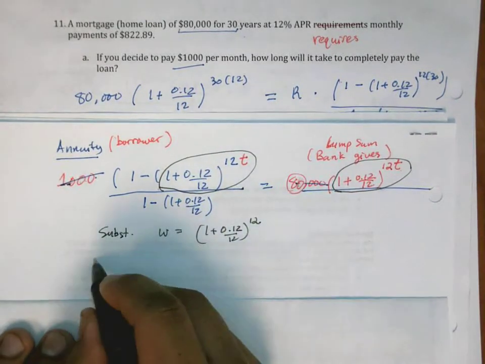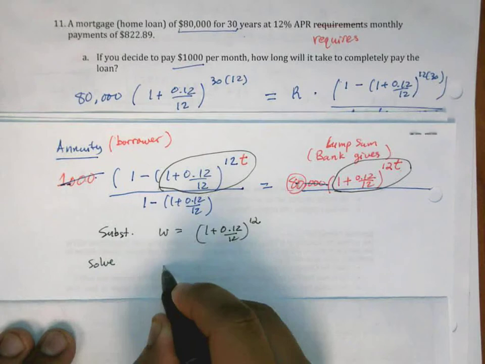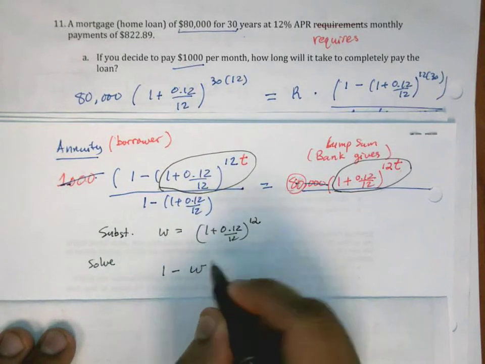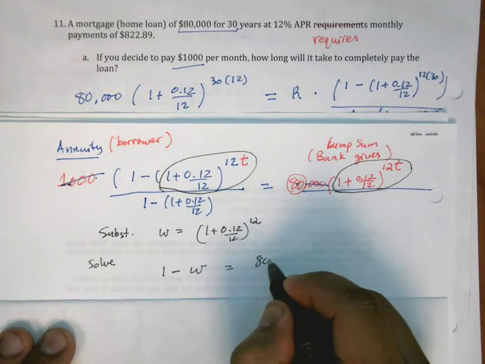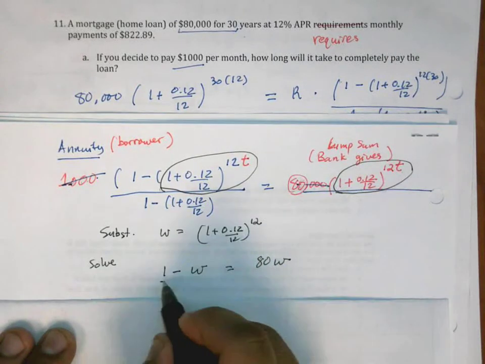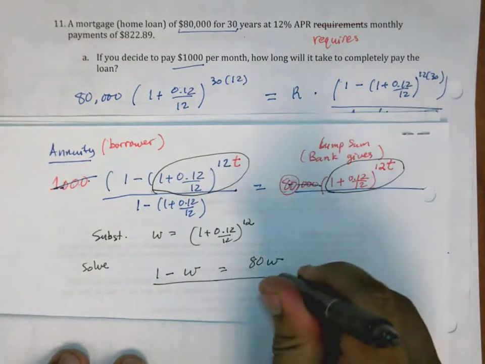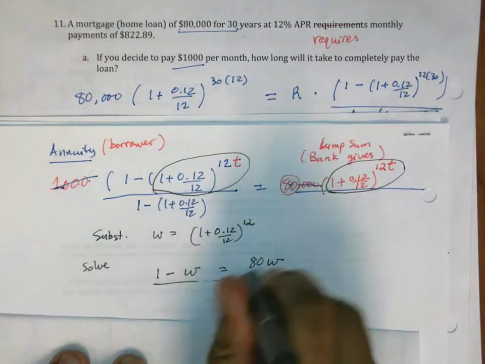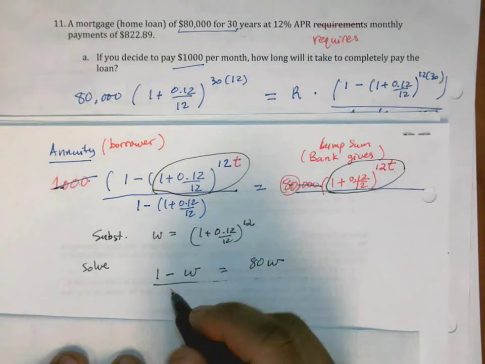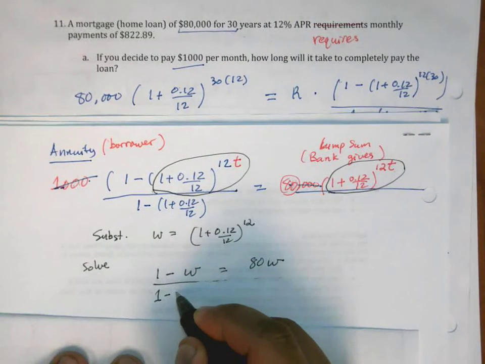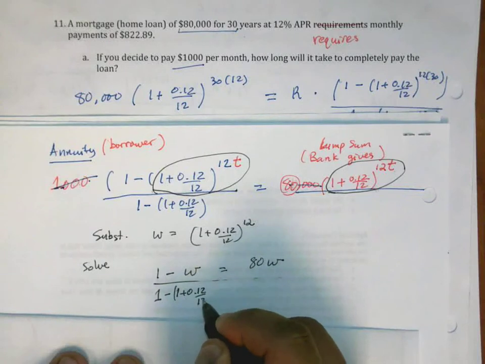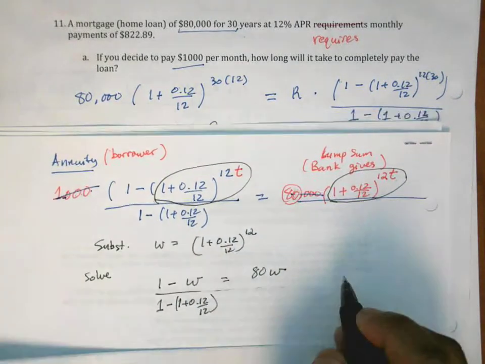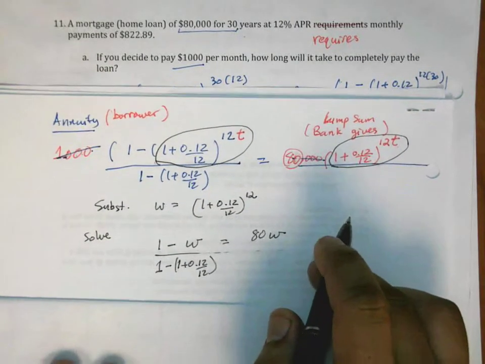So now solve 1 minus W, the top here, that's just W, is equal to 80 W. On the left hand side should have been 1 minus W over 1 minus 1 plus 0.12 over 12. All of that is equal to 80 times W. Okay? And we're going to solve for W.